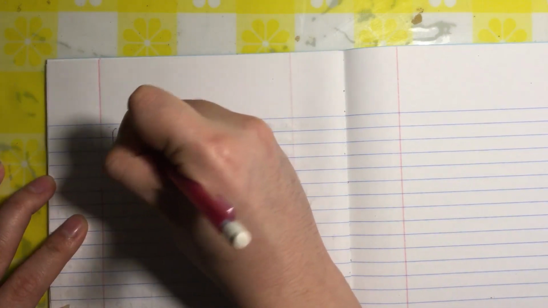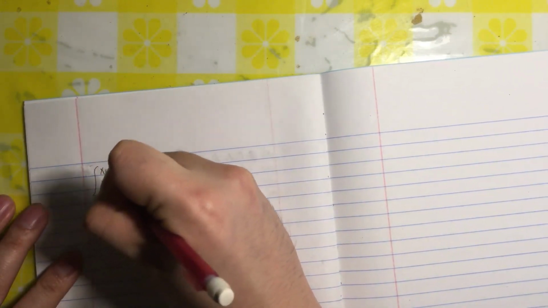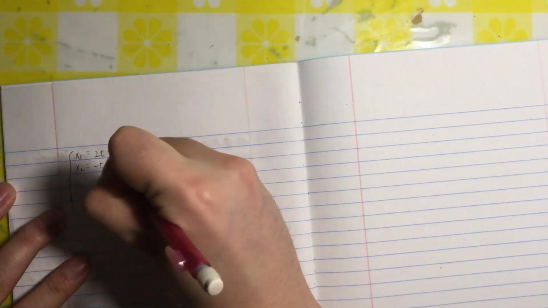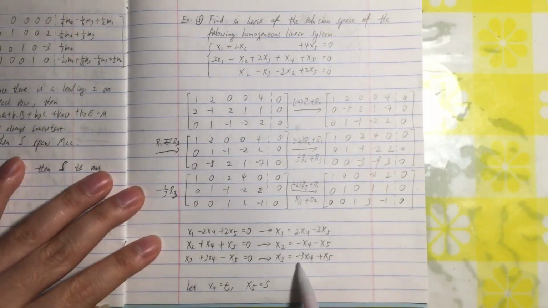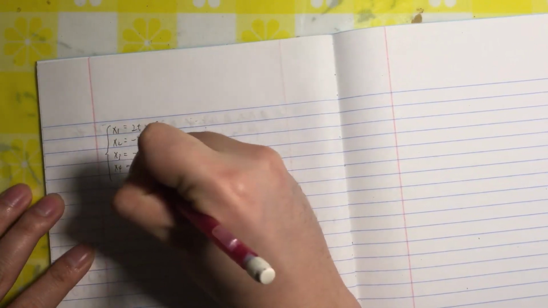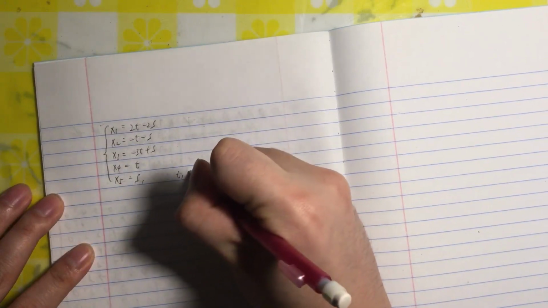Next, we write the solution here. The solution is x1 equal to 2t minus 2s. x2 equal to negative t minus s. x3 equal to negative 3t plus s. x4 equal to t and x5 equal to s, where t and s can be any real numbers.